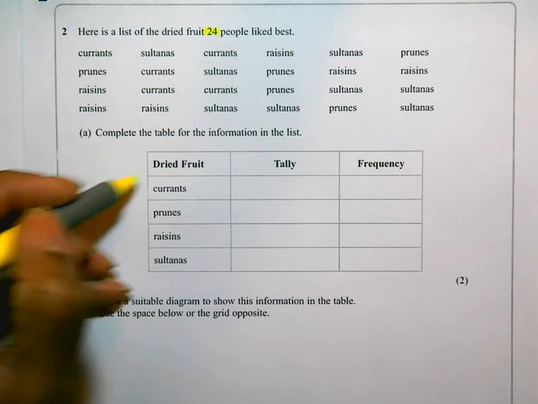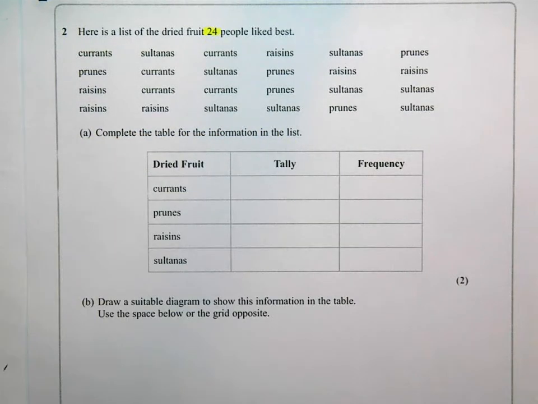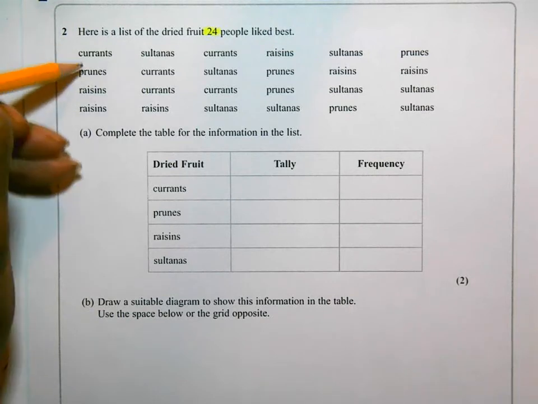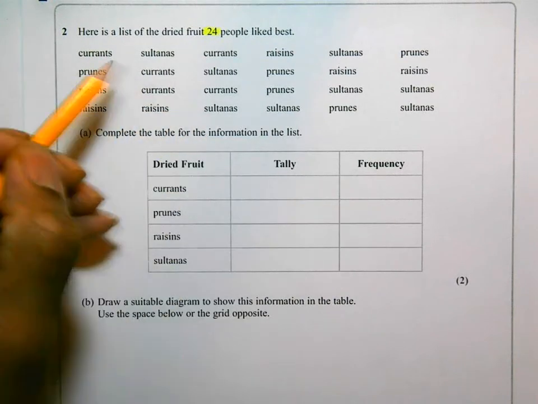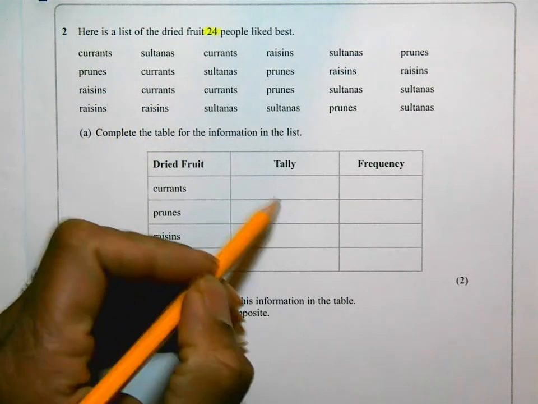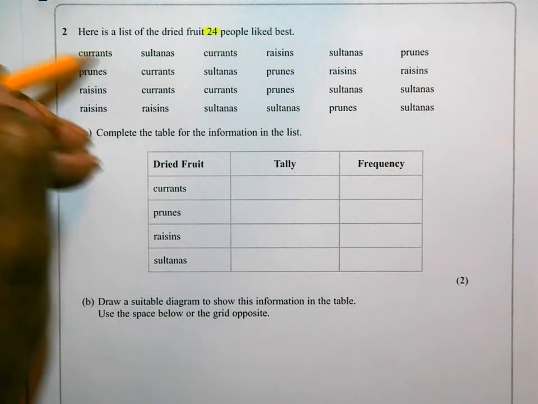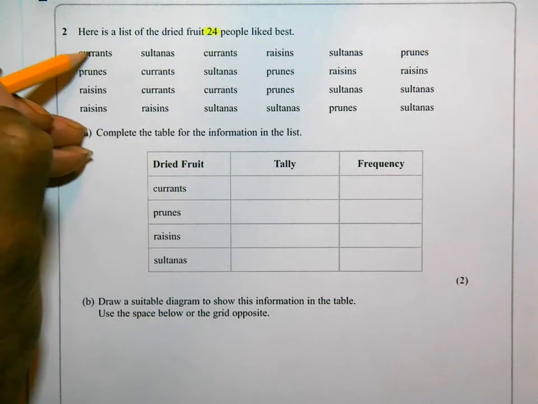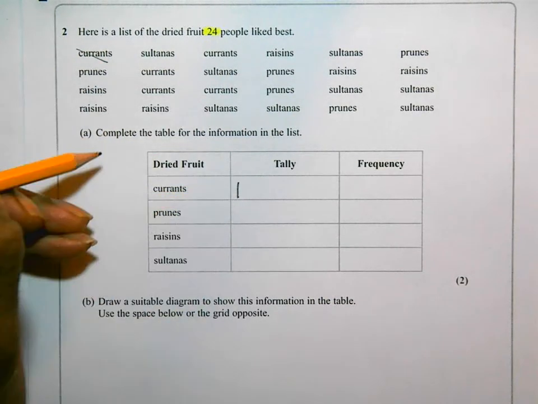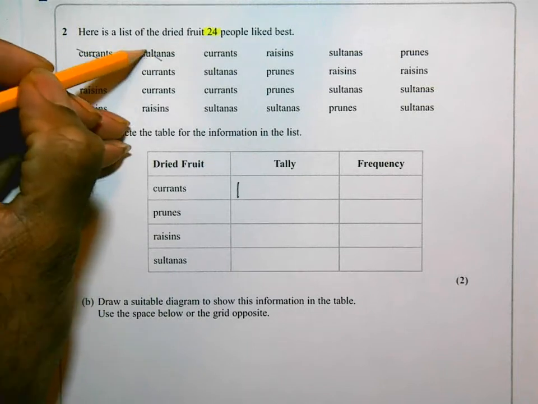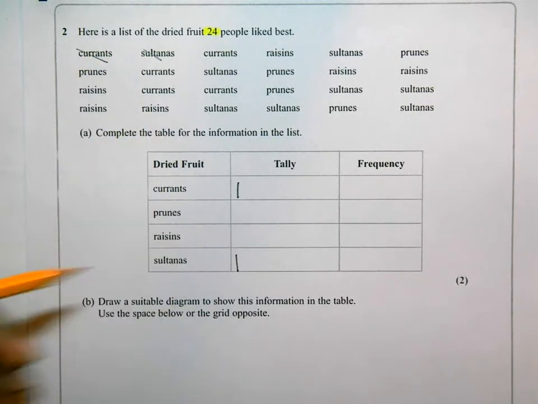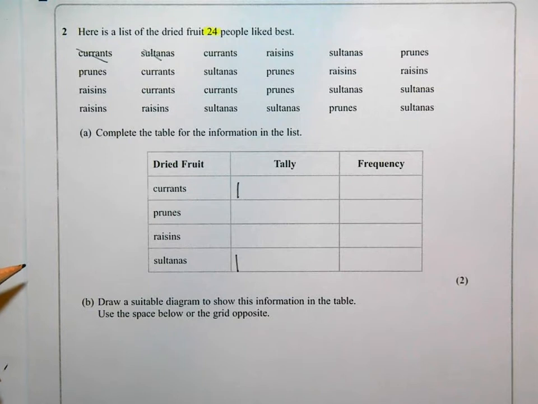So they want me to complete this tally chart and frequency table for all of those above. I'm going to go through each of them and mark a tally as I go, and then afterwards I'll add up the tallies and fill out the frequency column. Every time I count one, I'm going to put a line through it and then put a tally in. So currants, there's one of them there. Sultanas, there's one of them there. I'm going to go through that with all the fruits, so I'll do that now.